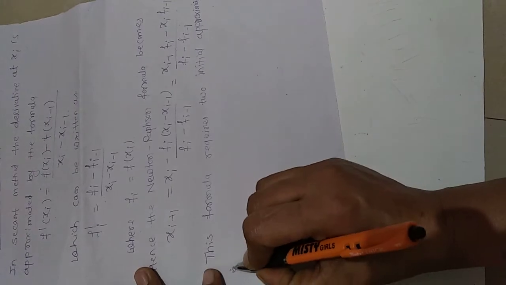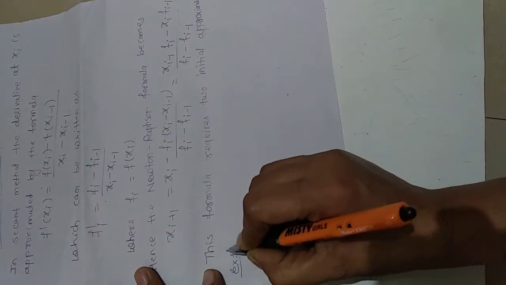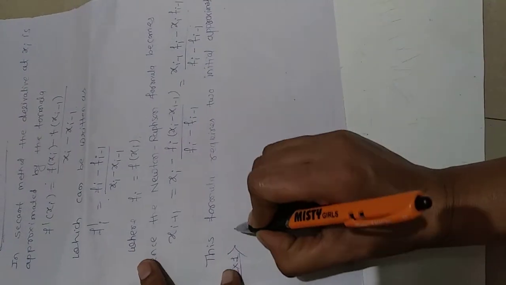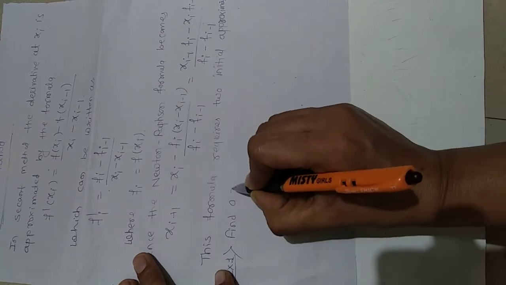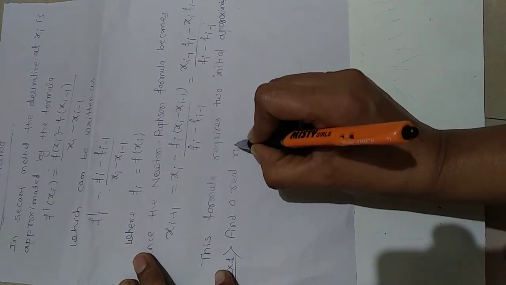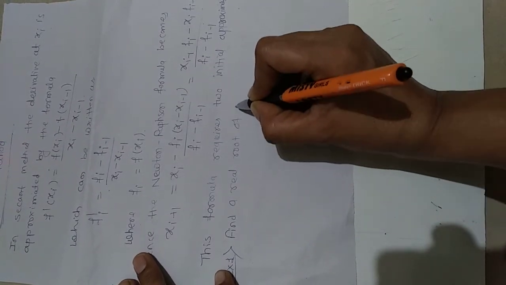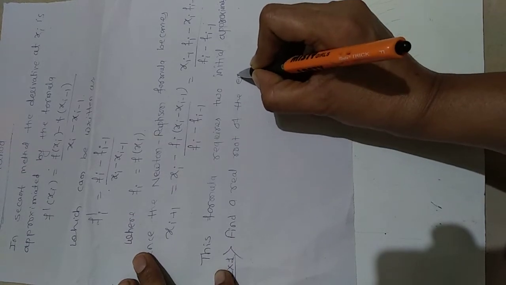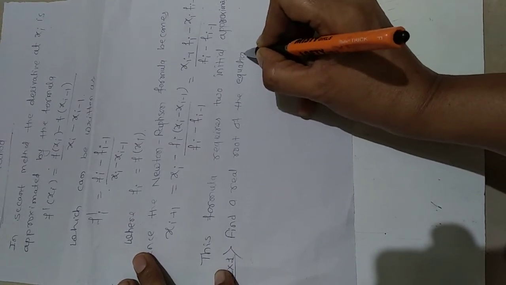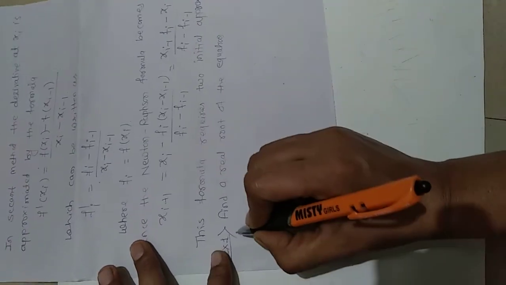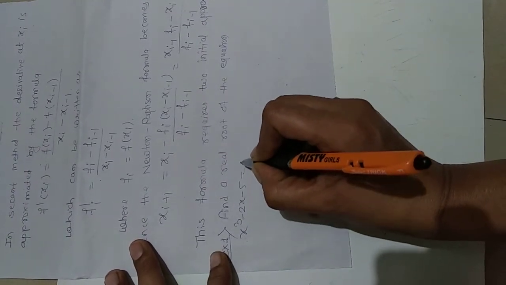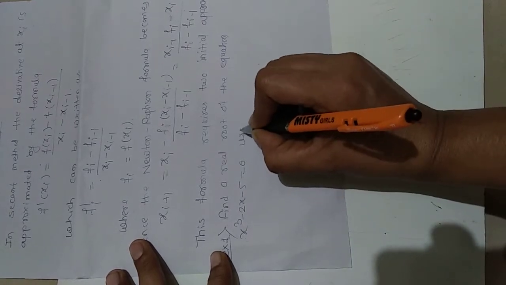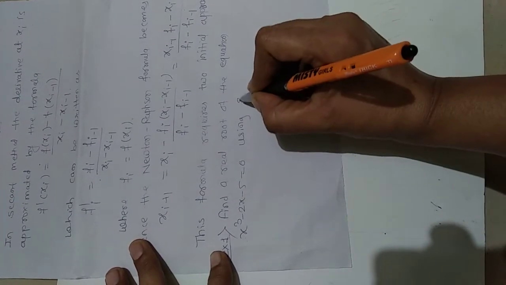Example 1. Find a real root of the equation x cubed minus 2x minus 5 is equal to 0 using Secant method.